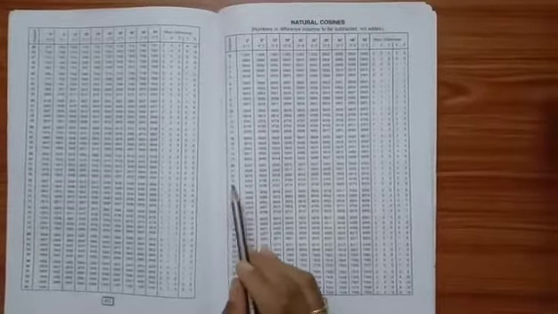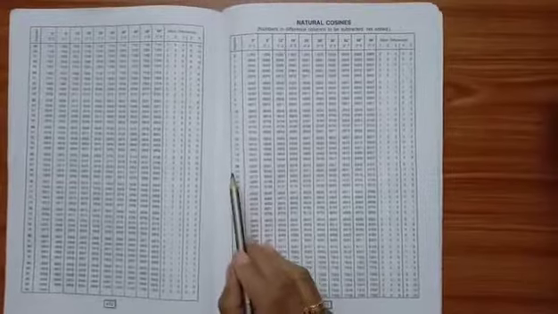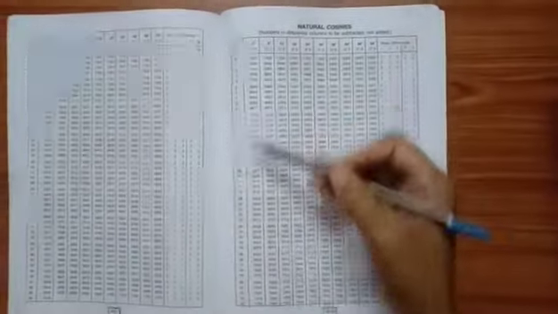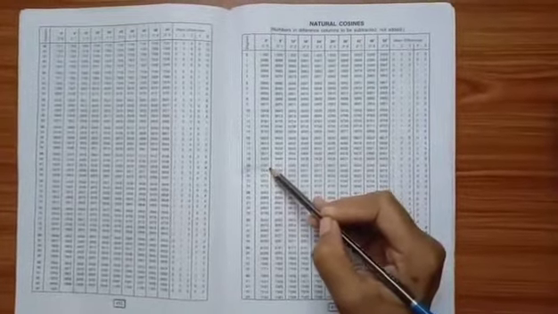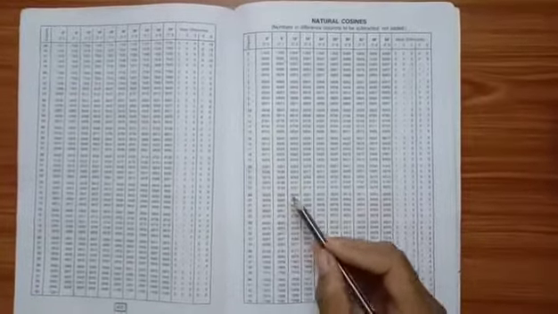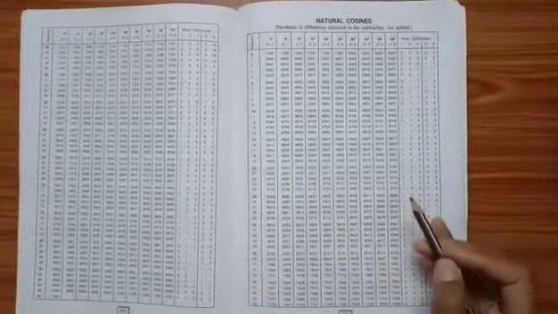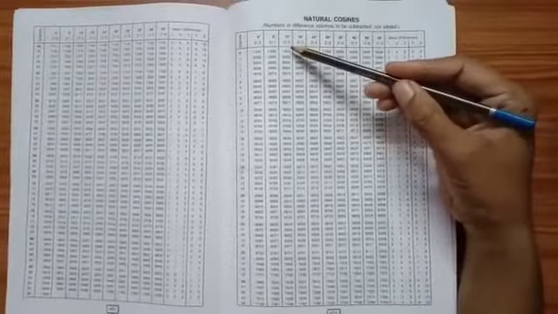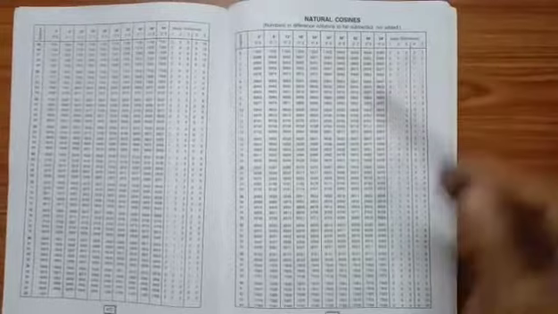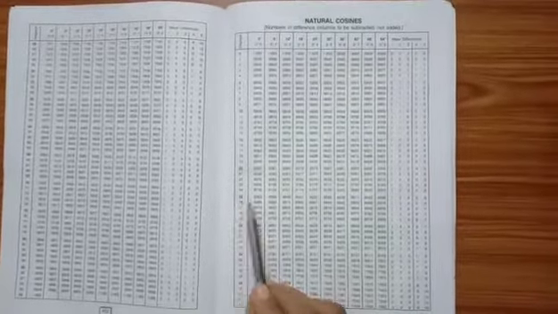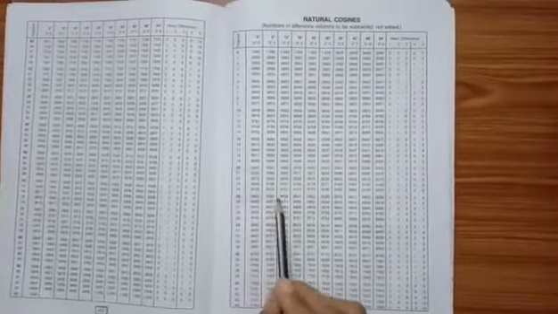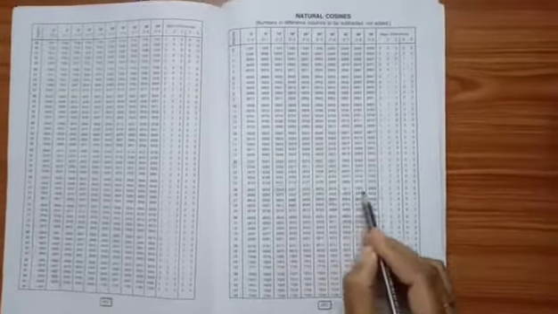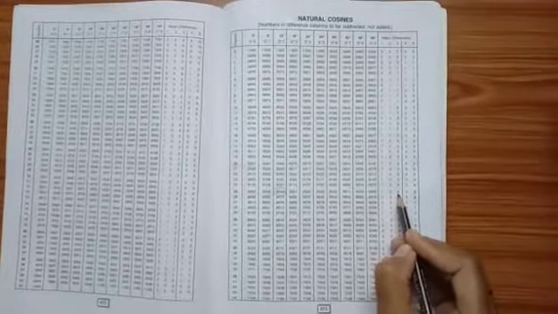In the same way, if you find the value of cos 20 degree, we can directly find it for 20 degree 0 minutes. So you will get the value as 0.9397. If you have to find the value of cos 25 degree 15 minutes, here you have to split that 15 into 12 plus 3, and consider 25 degree and 12 minutes, find the value there, and then find the mean difference 3.